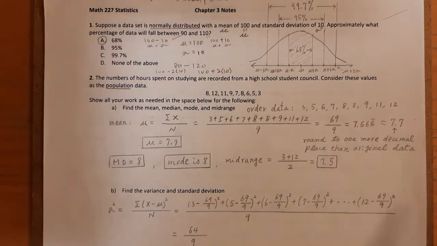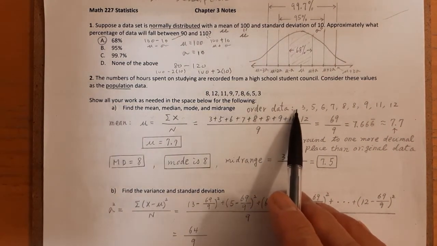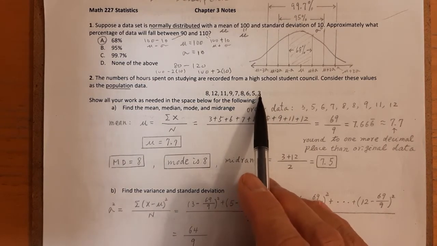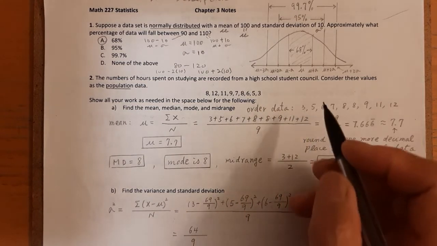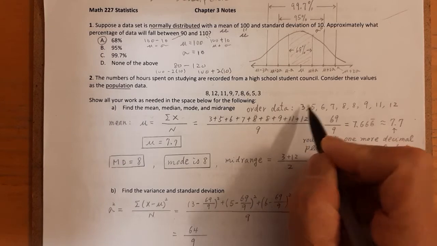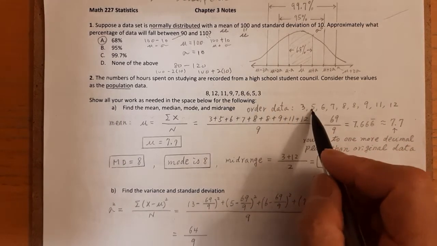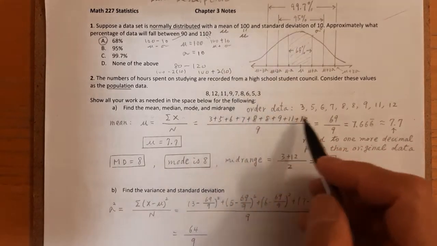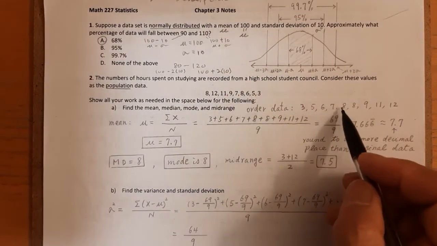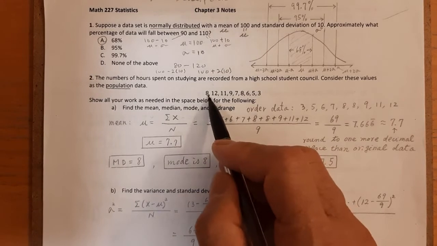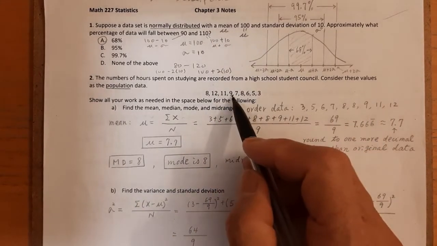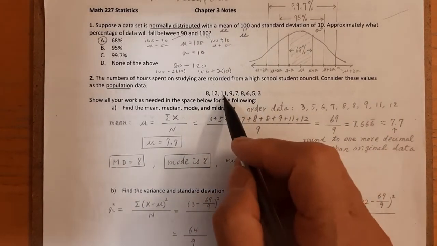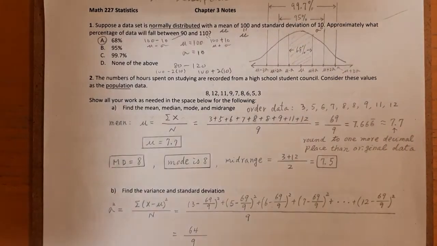First of all, we order the data, put them in ascending order. 3 is the smallest one. Then next is 5, then 6, then 7, then 8. There's another 8. Then 9, then 11 and 12.